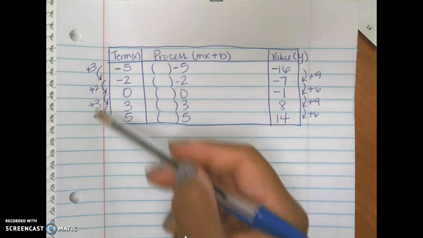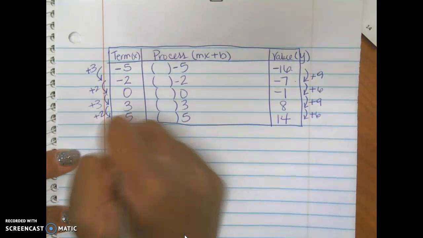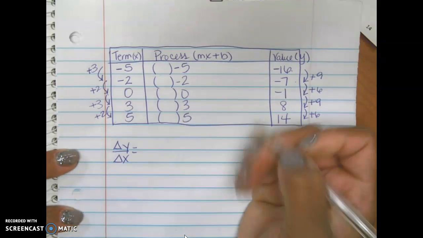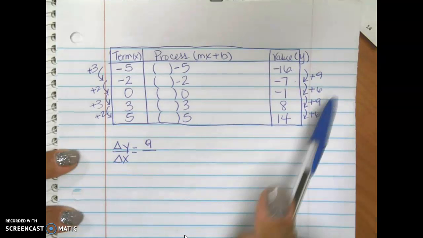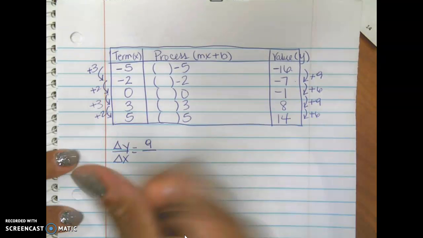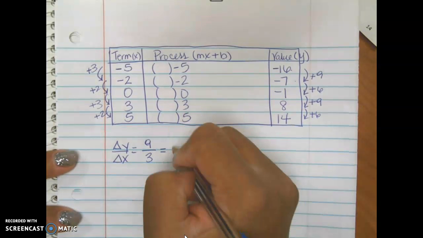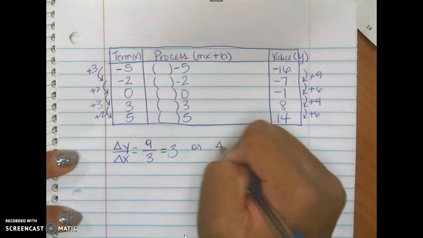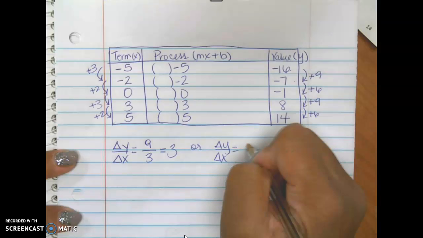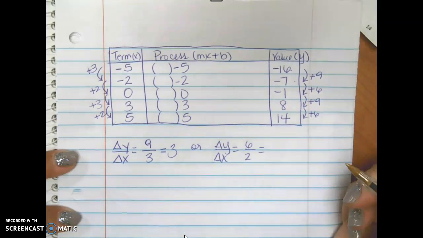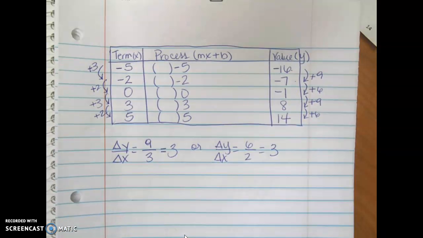Do you see a pattern now? Yes. 3, 2, 3, 2, 9, 6, 9, 6. Delta y over delta x. I can put 9 over 3, which is what? 3. Or I can put delta y over delta x, which is 6 over 2. Which is what? 3.